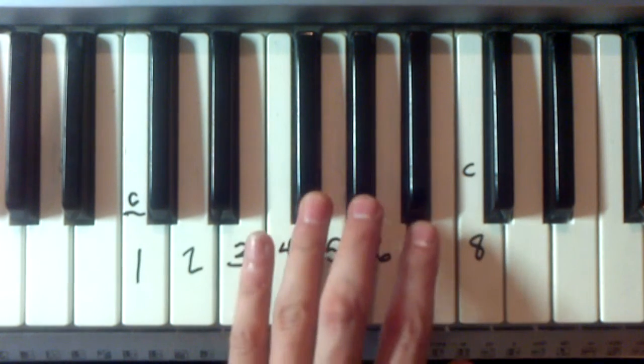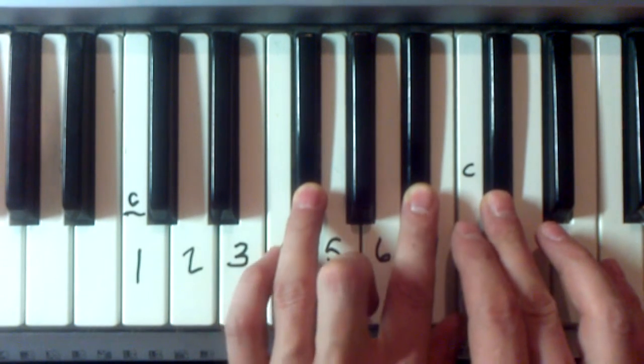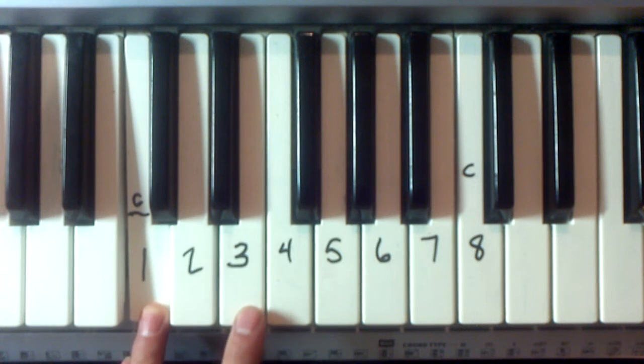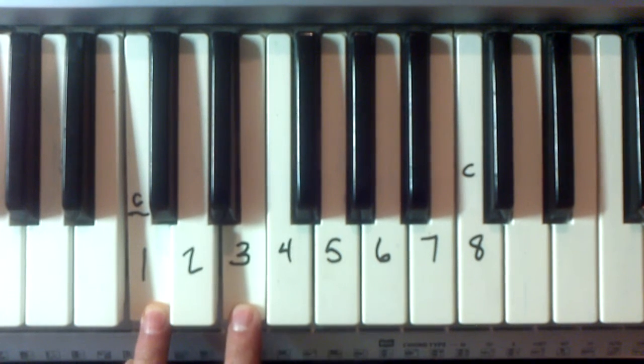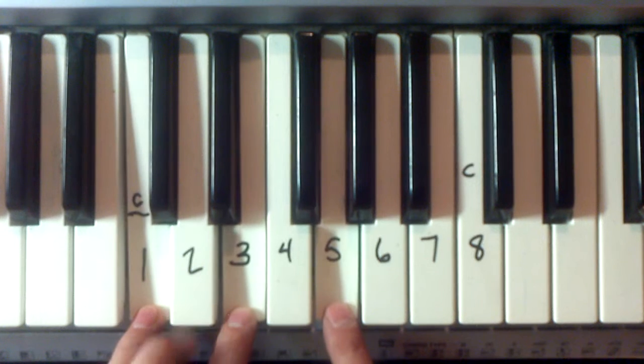Again, if we're back in the F sharp again, 1, 3, 5 in F sharp. It doesn't matter where you are. It's just important to understand the 1 interval combined with the 3 and the 5 in what's called a triad makes a major chord. That's the important part.